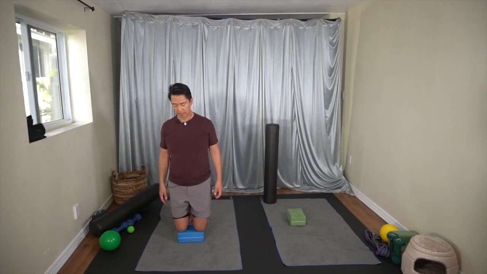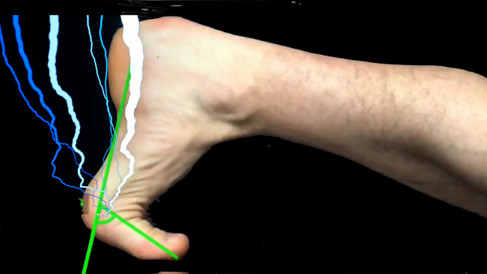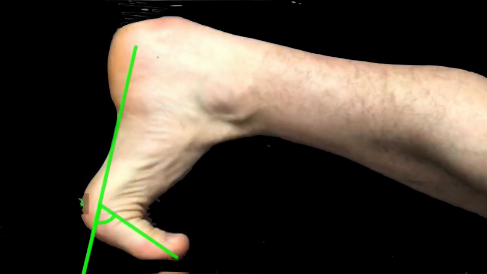Okay, good. Come back into kneeling, your toes are curled under once again. Abs are nice and tight. If you feel pressure in your metatarsal heads, push those heels back once again. You should feel a nice stretch in your Achilles tendon right into that calf muscle. Abs are nice and tight, chest is up.